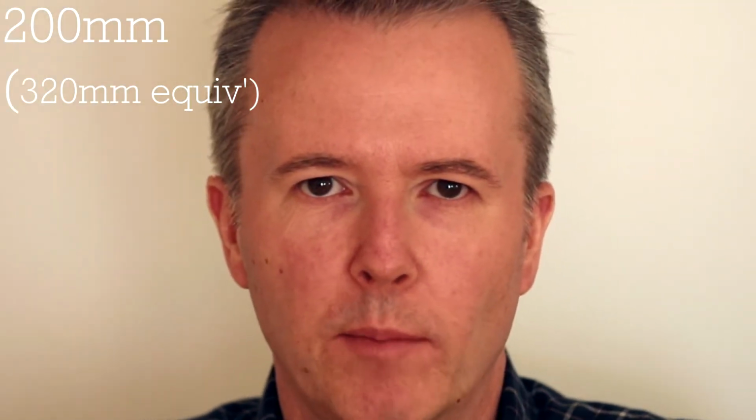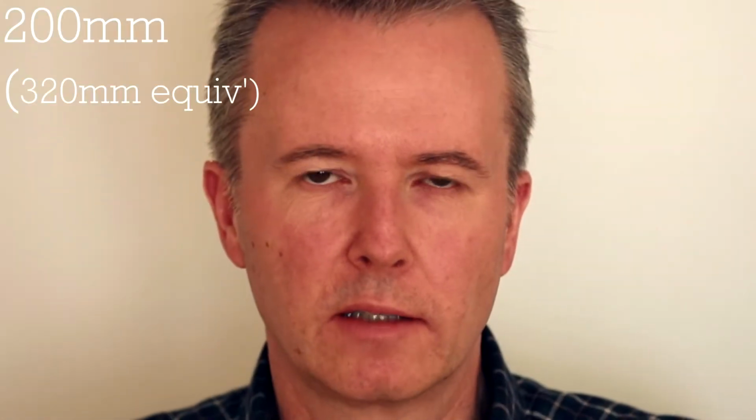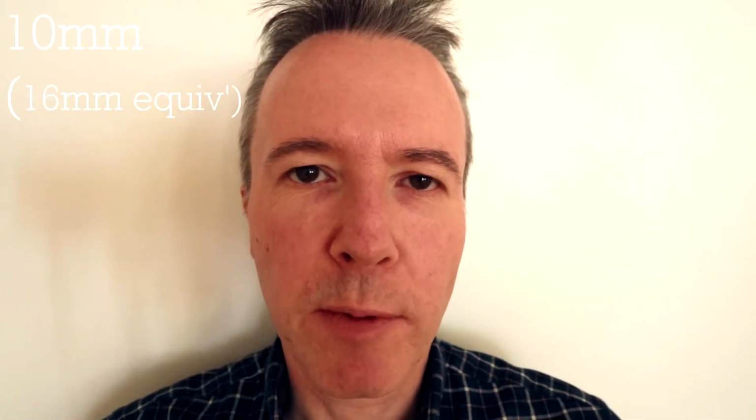Today we're talking about the importance of focal length, particularly in the context of portrait photography. And we'll also be looking at depth of field in more detail and the factors that impact on our depth of field and the blurring of our background.